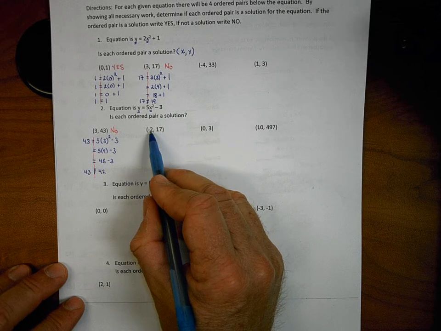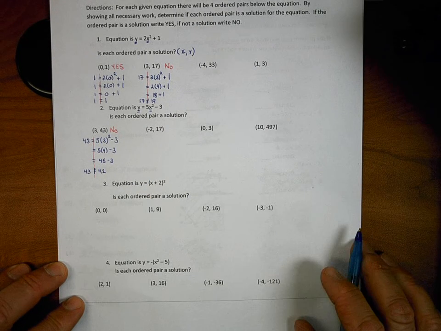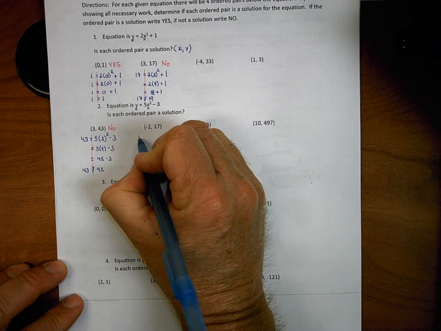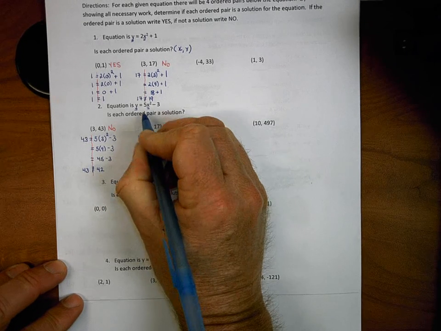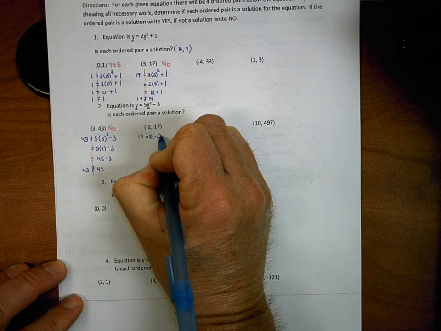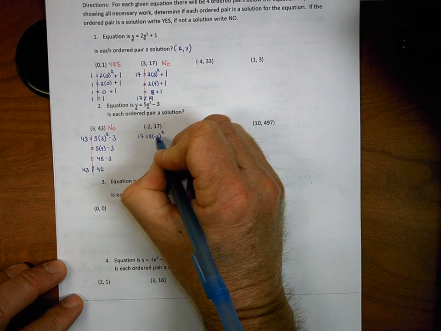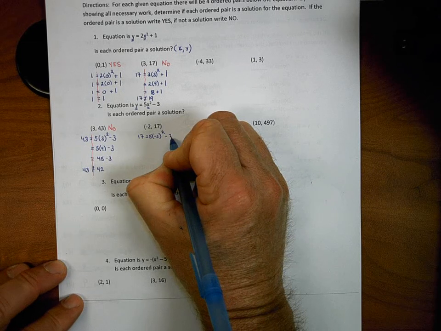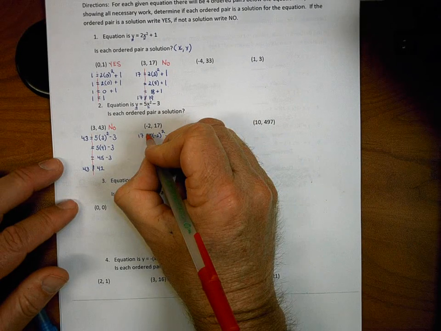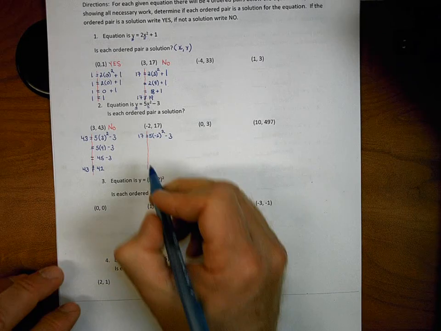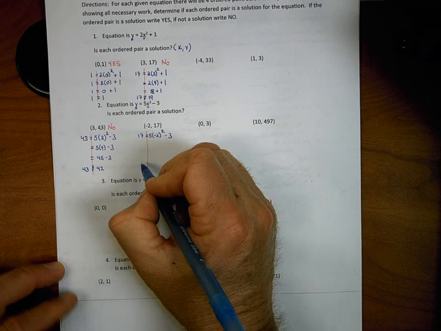Okay, checking to see if (-2, 17) is a solution. In the place of y, I'm going to substitute a 17. I'm going to get equals. In the place of x, I'm going to substitute a negative 2. So I'm going to get 17 equals 5 times negative 2 to the second power minus 3. Then I'm going to evaluate both sides of the equation and see if they come out to be equal or not equal. Well, the left side of the equation is already evaluated.